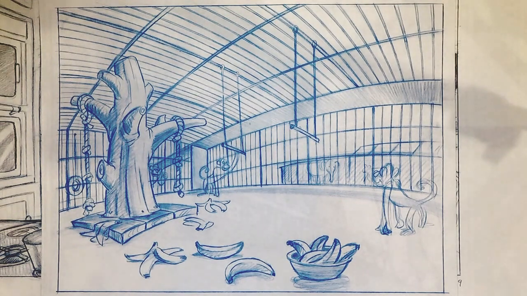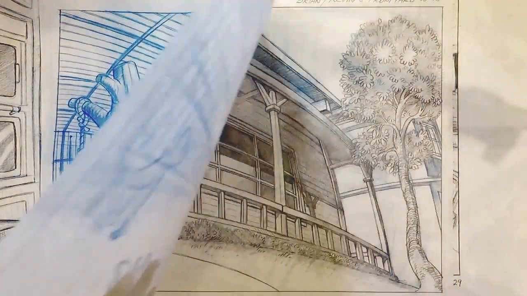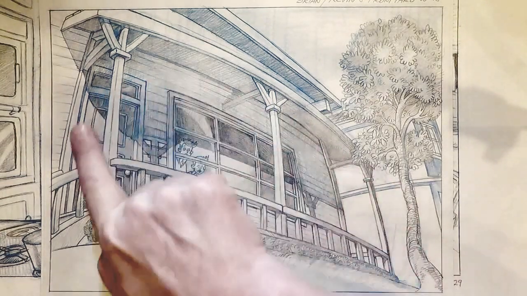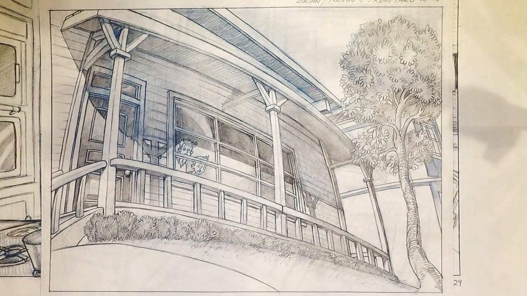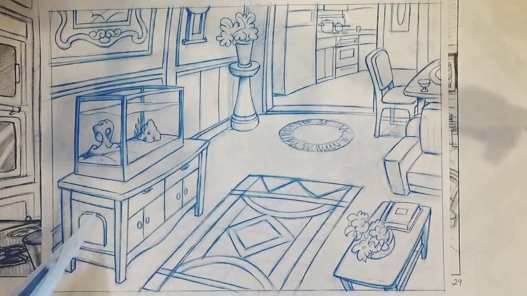There's the monkey cage. Everybody loves a monkey cage. Look at that gorgeous perspective. Look at that. Upshot curves, no straight lines. We can feel the people inside the window looking out, the door, the textures. That is a really, really nice background layout.